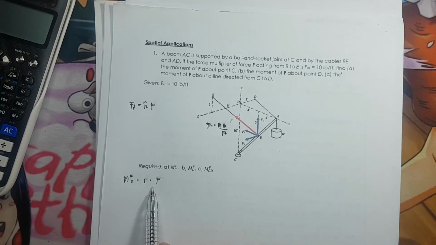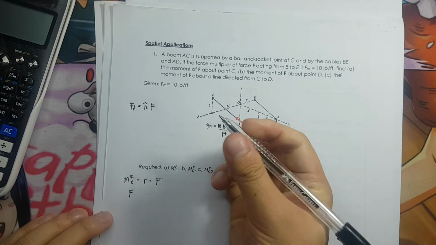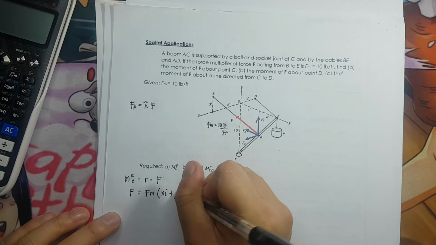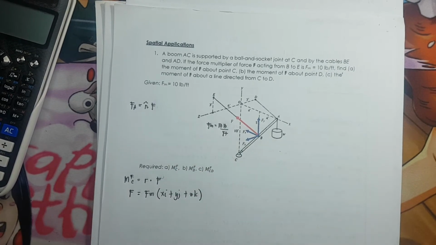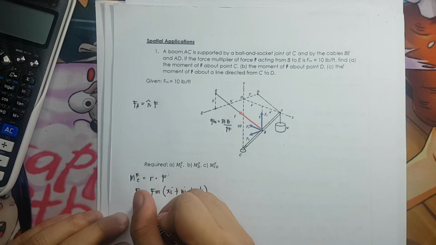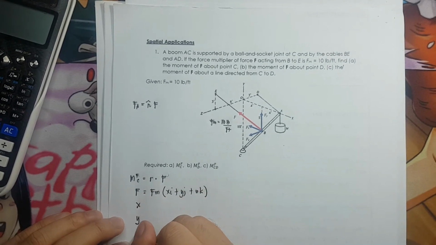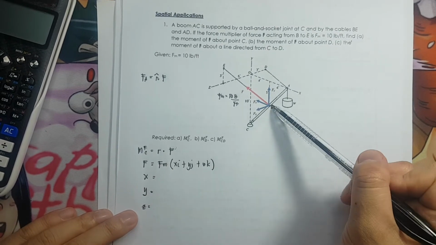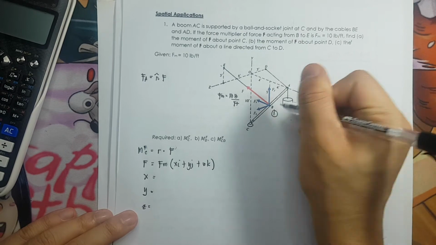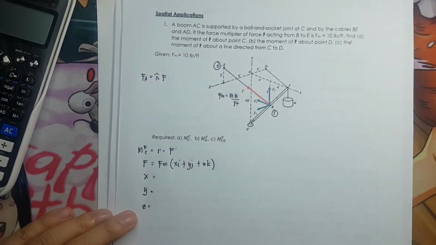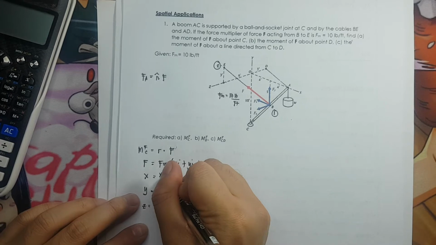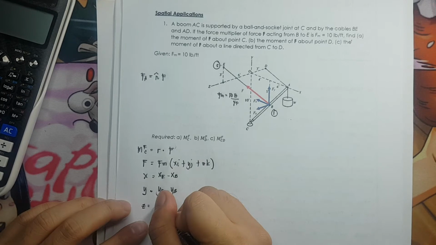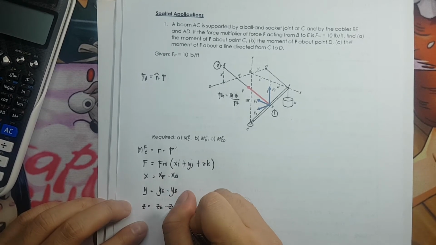So first, we need to determine the F. Okay? So F is equivalent to F of M times Xi plus Yj plus Zk. So let us determine first the components. So we have X, Y, Z. For the X, it is from B to E. So this is my first point. This is my second point. So that would be XE minus XB, YE minus YB, then ZE minus ZB.